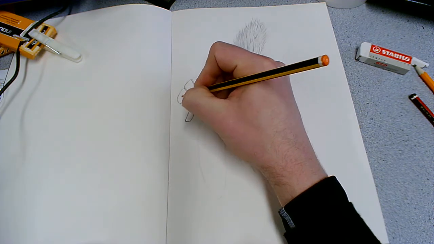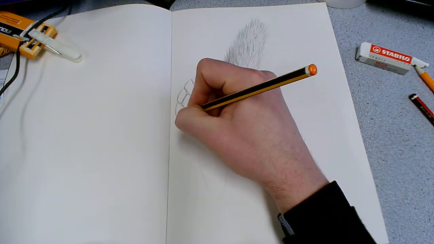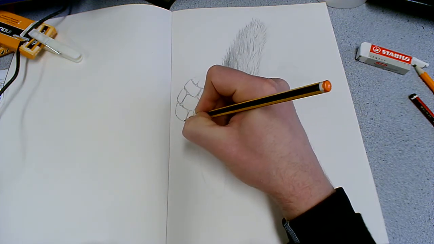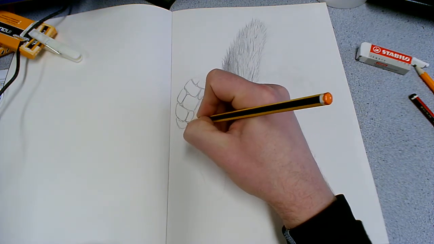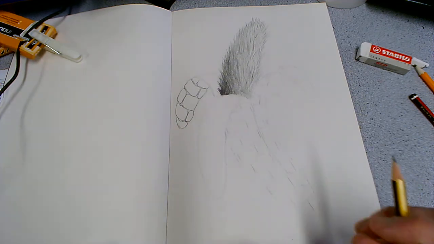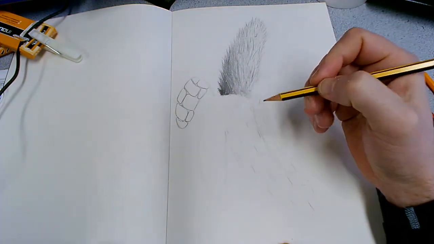So you can see that using my rough guides, my outlines, I've been able to just create the look of a brick. More like a cobblestone than a brick. What I'm going to do is turn each one of these, I'm just going to add a little bit of tone to each one.